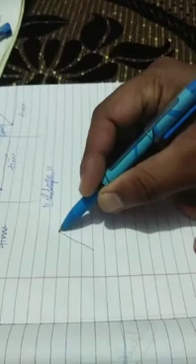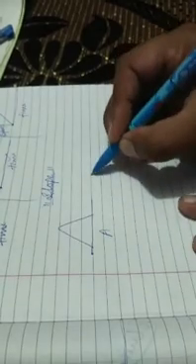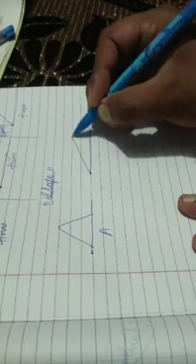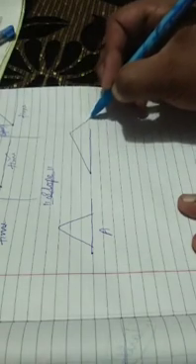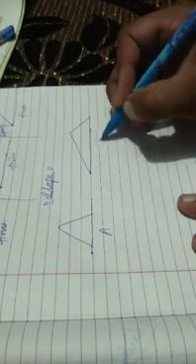Look, I'm making two mountains. This sort of mountain is mountain A. This is the second mountain, mountain B.